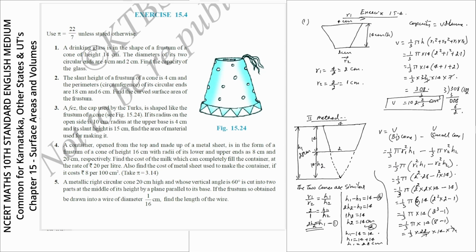22 into 14, I'll get 308. That step I've skipped. So 308 by 3 we got as 102 2 by 3. In the previous method also we got this one. So 308 by 3 gives 102 2 by 3 centimeter cube is the volume. And that completes this problem. You can leave the answer at this point also, 308 by 3 centimeter cube. It's perfectly correct. Even if you leave the answer at this point, you will get full marks. You don't have to worry.